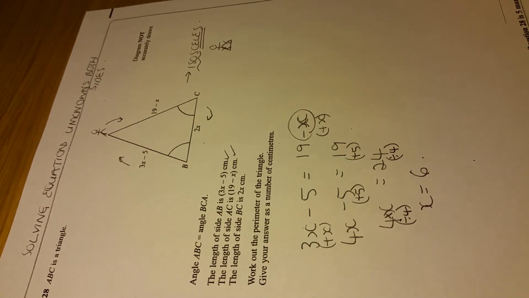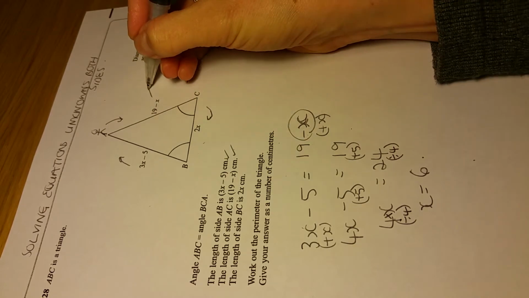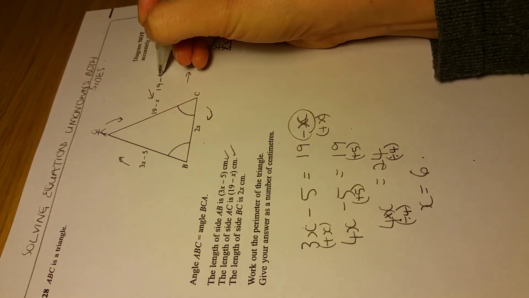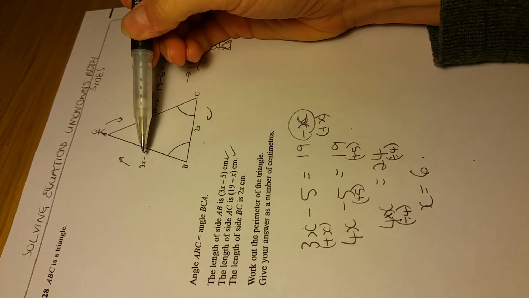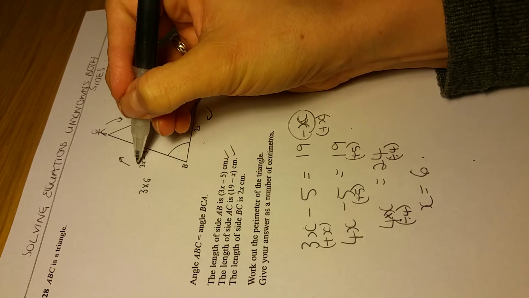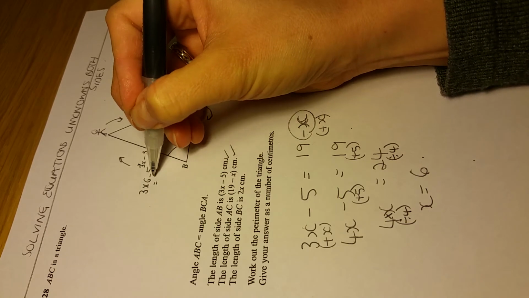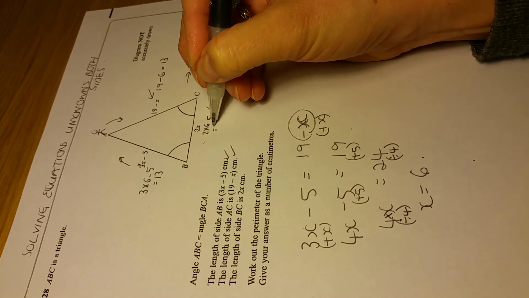Now that's not the end of the problem. A little phrase I want you to remember is if in doubt, sub it in. A lot of the GCSE exam requires you to substitute in values. So we've just found out that x is 6, so I'm going to sub it in here. So I'm going to have 19 take 6, so this is 13. Now if I've done this right, this should come out to be 13 as well because it's isosceles. So I've got 3 times 6, because there's a times in there, take 5, is equal to 13. And 2 times 6 is equal to 12.